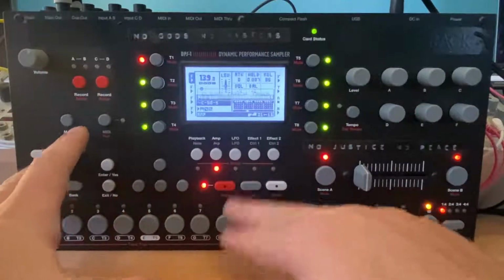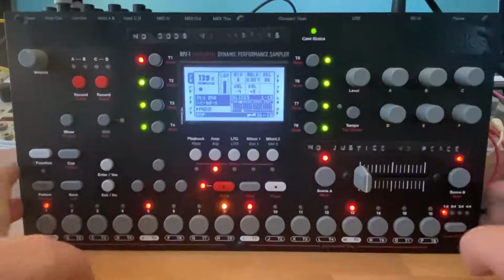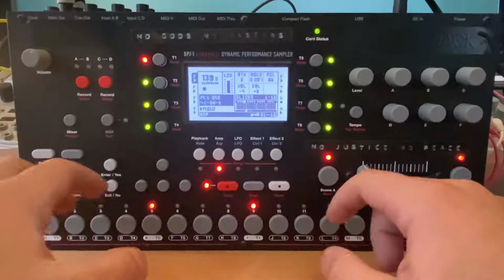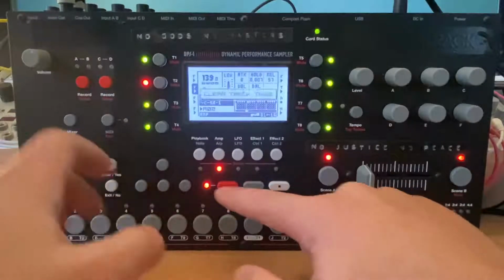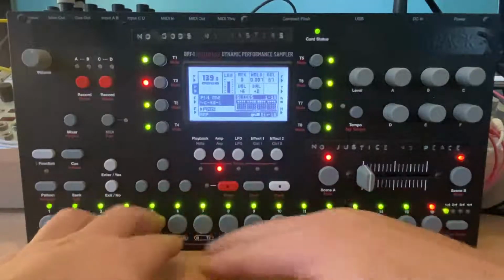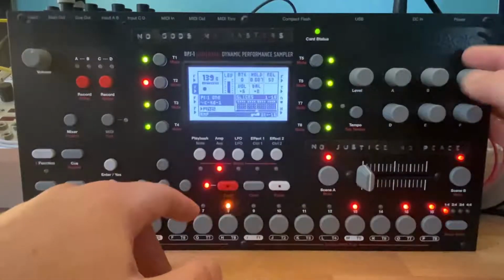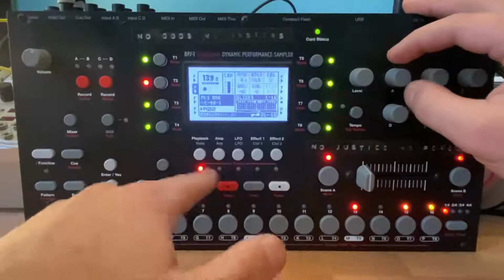I want to redo the kick drum, take it out, mute, put in a 4/4, bring it in. I'm gonna redo the snares. I love these samples. These are some samples I recorded from the Model:Cycles. They're so weird.